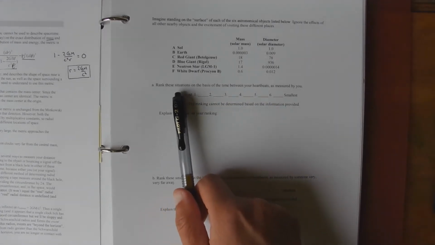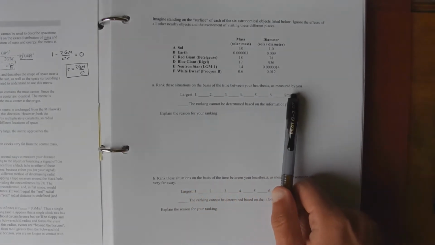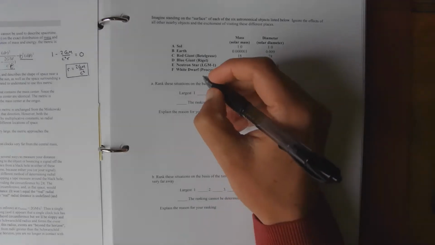So, in part A, we're ranking these situations on the basis of the time between your heartbeats as measured by you. Although faraway observers would look at you and see that in the presence of a gravitational field, time would be going slower for you yourself, everything seems normal when you measure your heartbeat. And so, because this is measured by you, all 6 should be equal to each other.